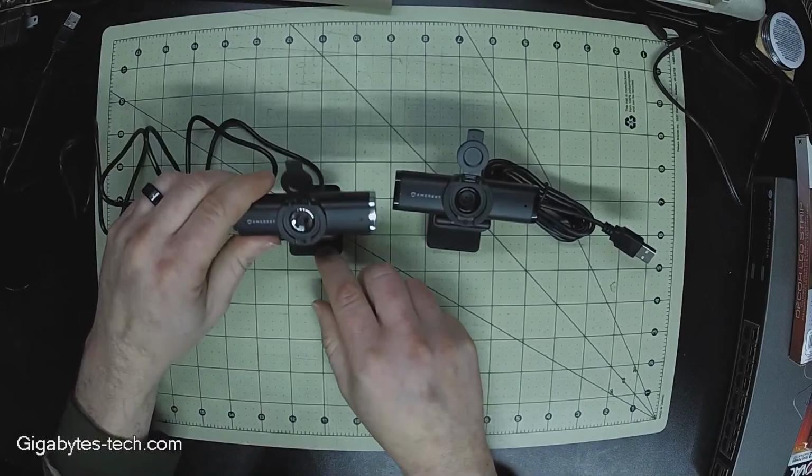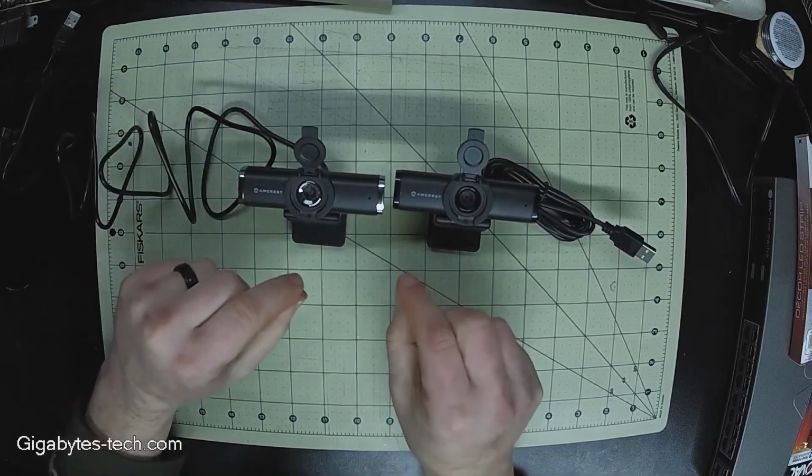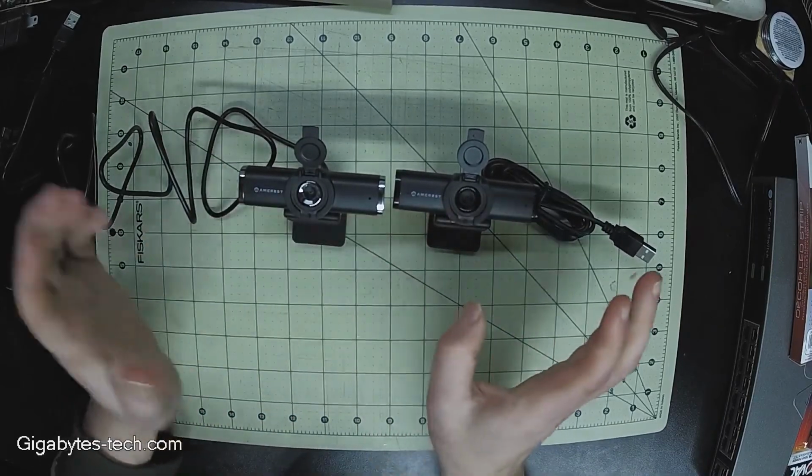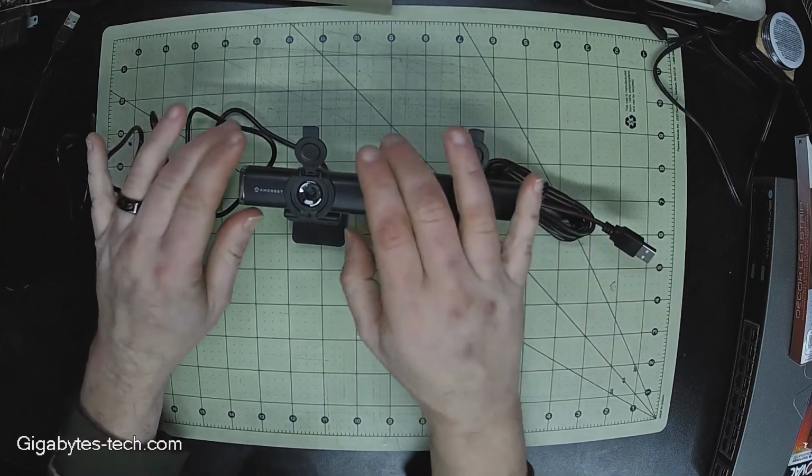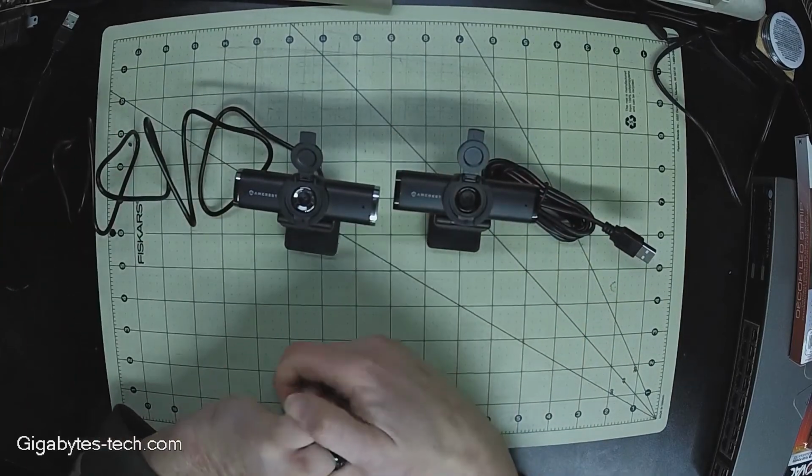Overall, I'm really happy with both of these. I will probably use both of them in various capacities, but yeah, definitely going with the 1080 as my daily driver.